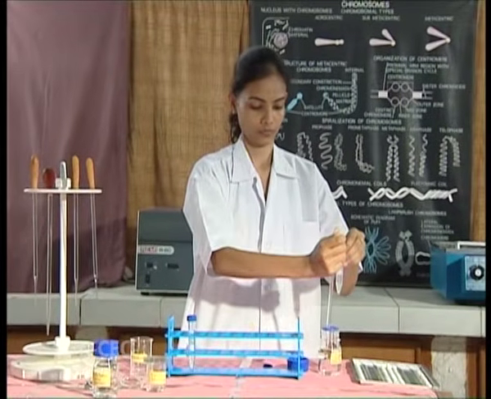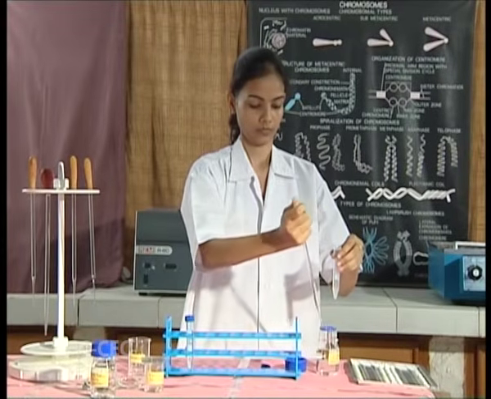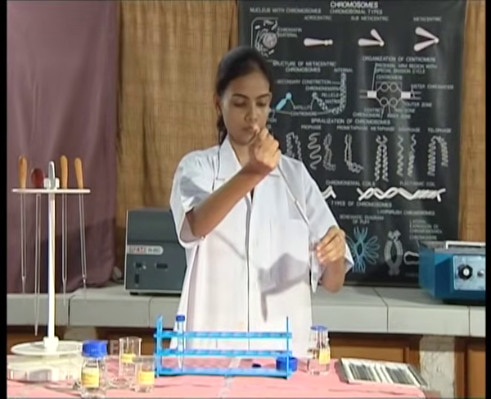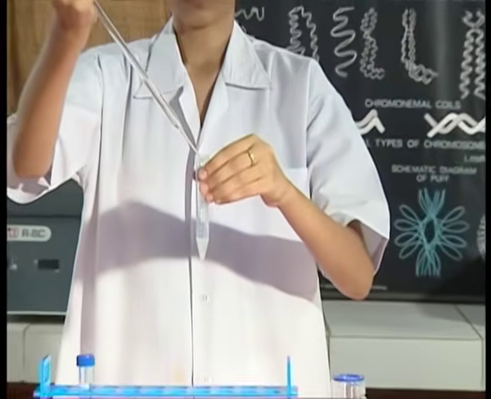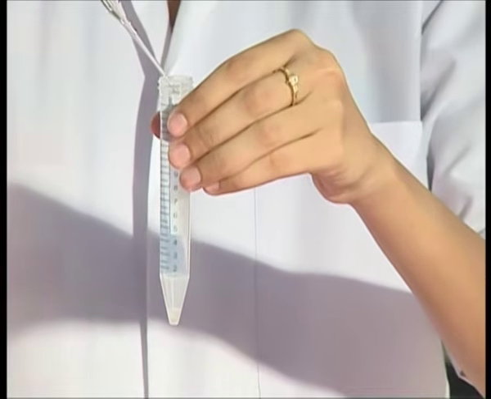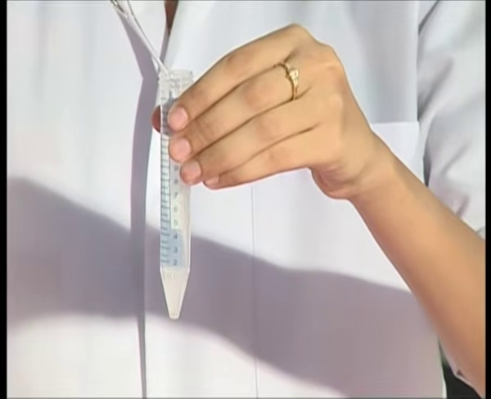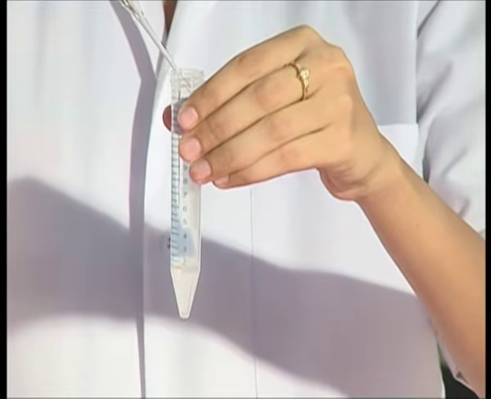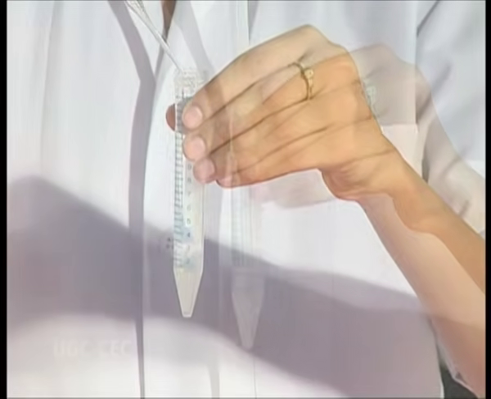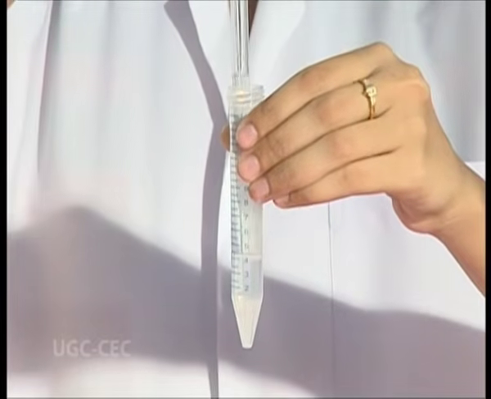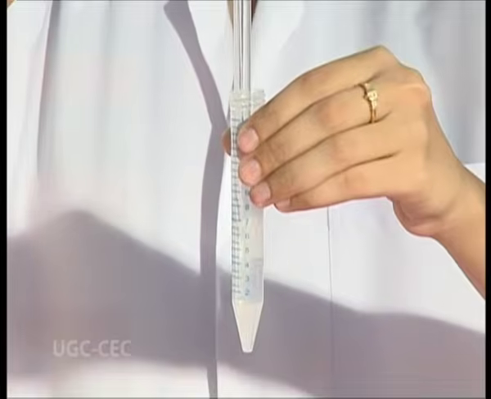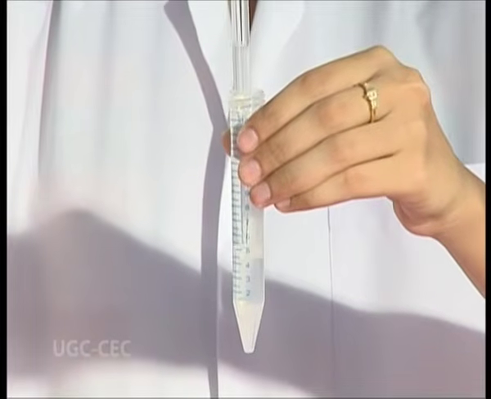Add 5 ml of hypotonic solution to the pellet. Now mix the hypotonic solution gently with the Pasteur pipette.